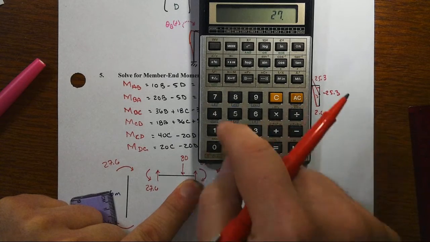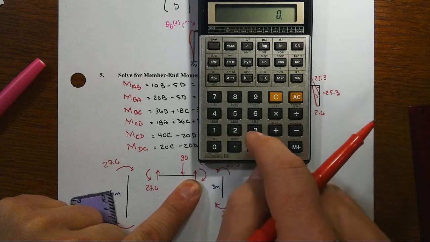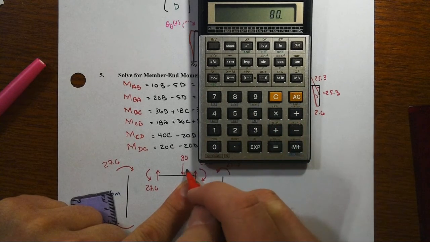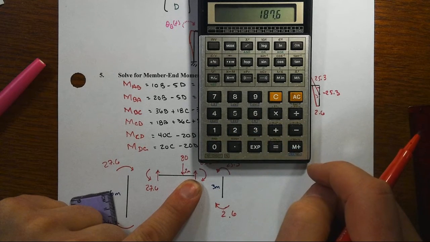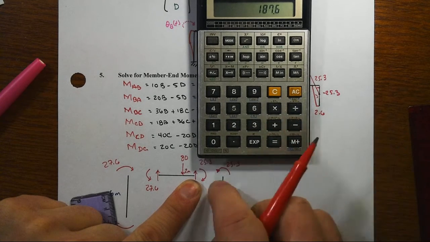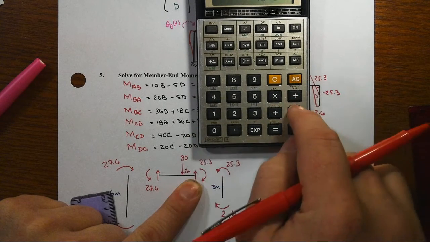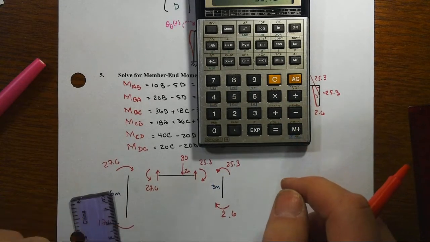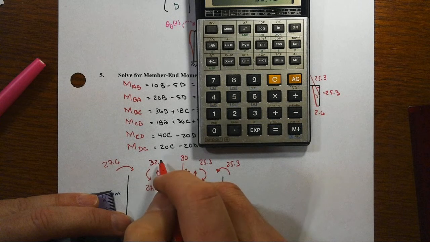We get 27.6 is the moment plus 80 times, this was a 2 meter distance, and then we got to get rid of the moment that's here, the 25.3, and divide by 5, and that's 32.546.